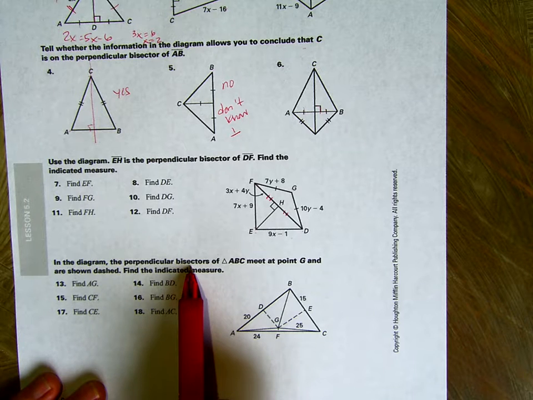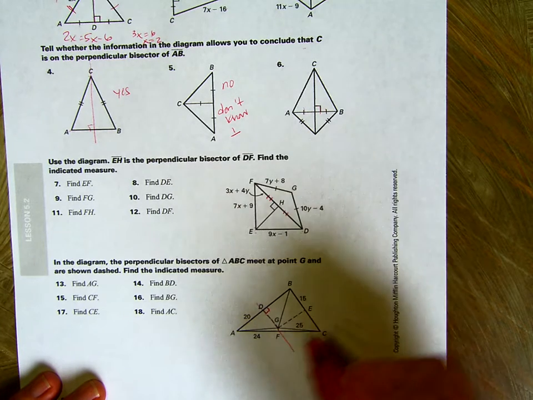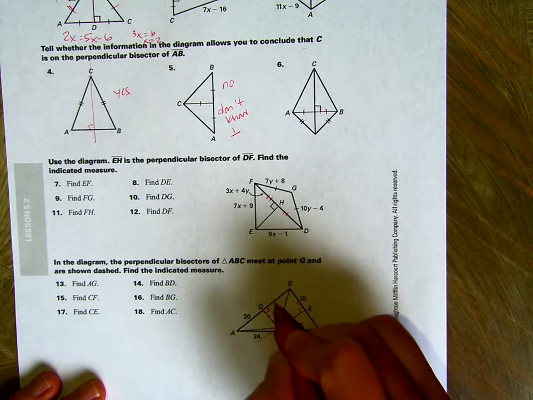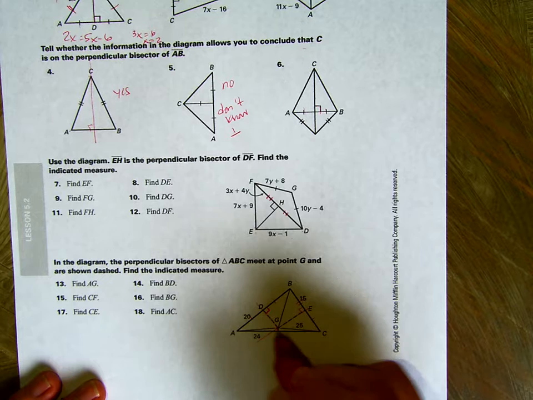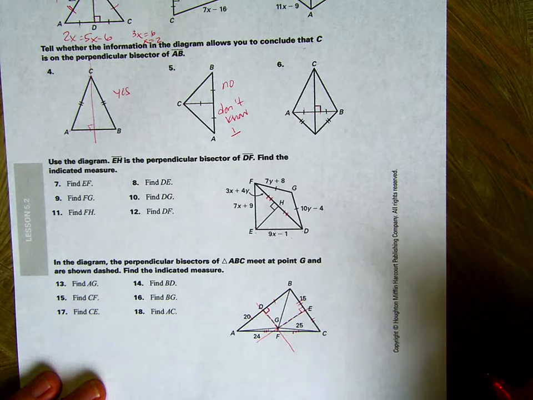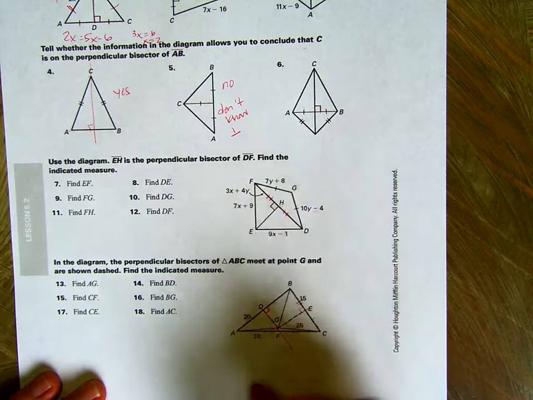The other thing about perpendicular bisectors is, if you remember, if I connect the perpendicular bisectors, and you can't see this one here, F is perpendicularly bisecting this segment, they meet at a point, the point of concurrency, which is equidistant from the vertices.